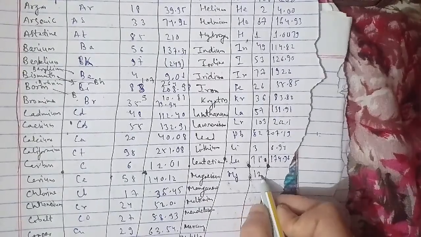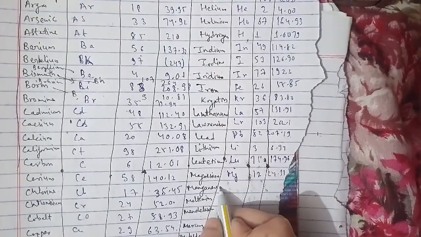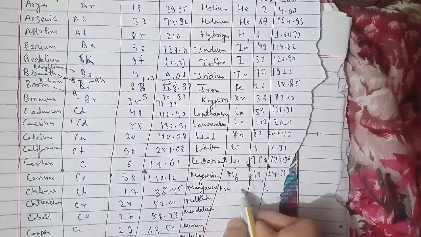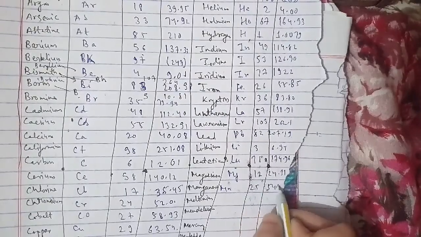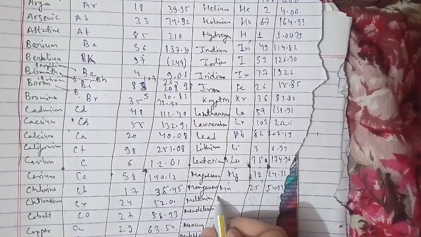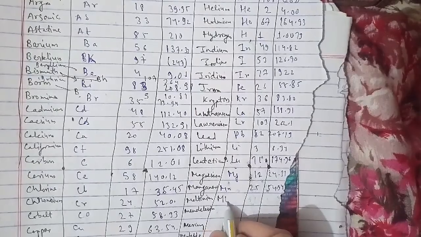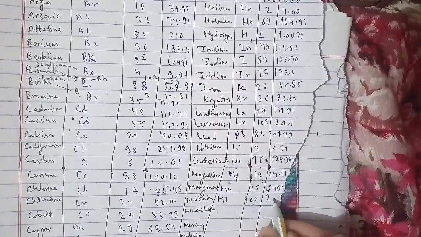Next is your neon, that is Ne, atomic number is 10 and the molar mass is 20.18. Neptunium, that is Np, atomic number is 93, this is 237.05. Nickel, symbol is Ni.